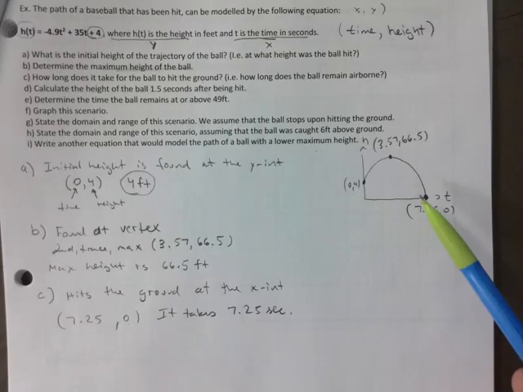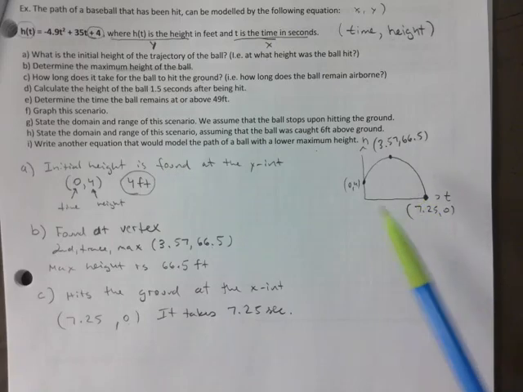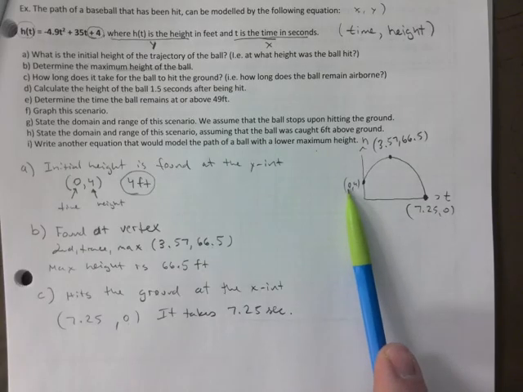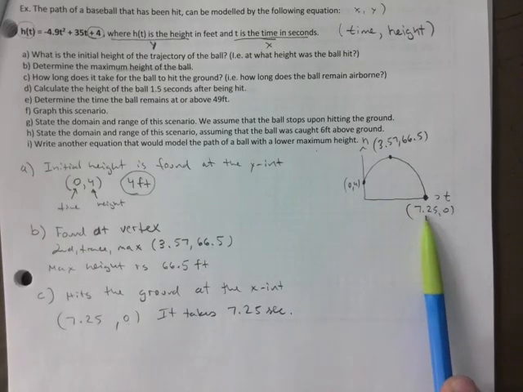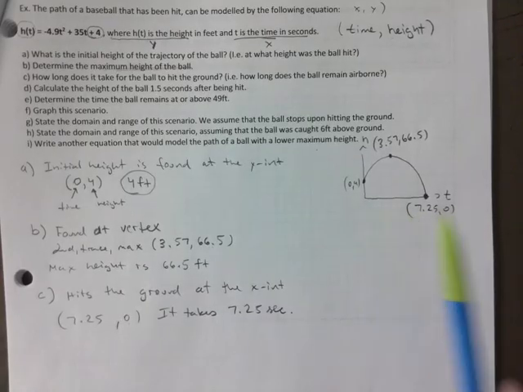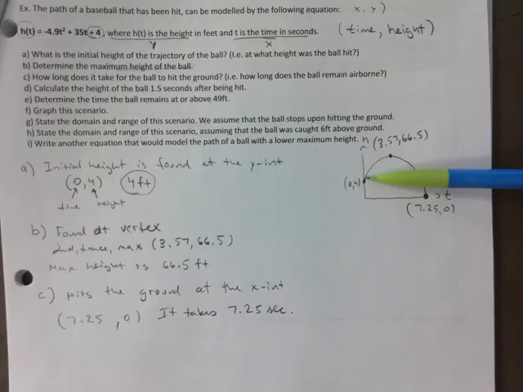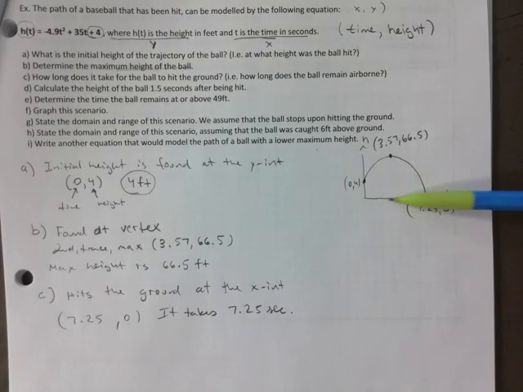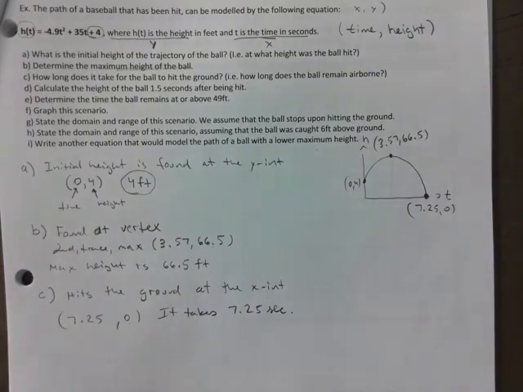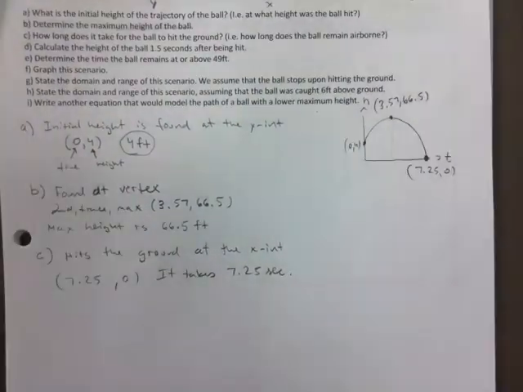Could you now state the domain and range already? Domain is 0 to 7.25, right? And what about range? 4 to 66.5. Nope. What's the lowest y value? 0, right? This thing does hit the x-axis. So 0 all the way to 66.5. So right there, stating your domain and range is so easy if you have a little sketch. Okay? All right, let's keep going.